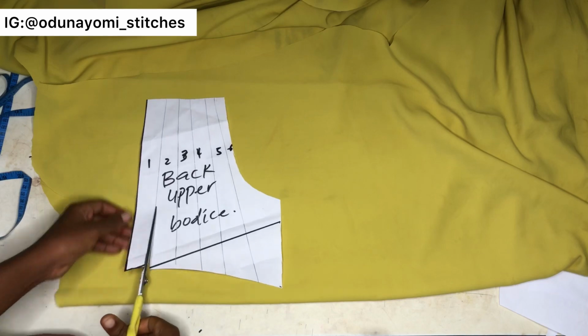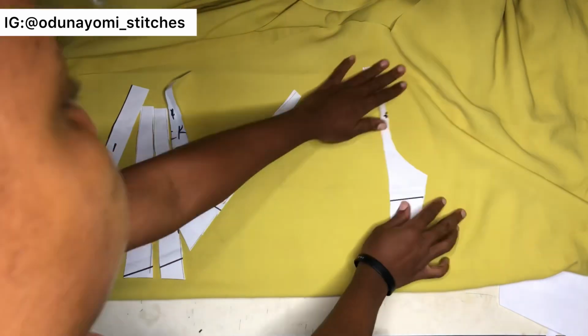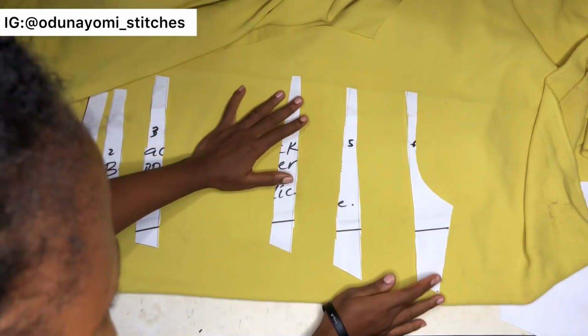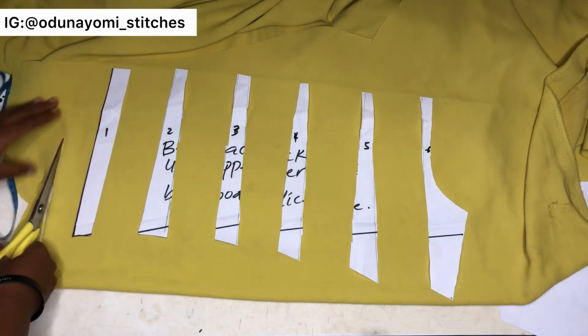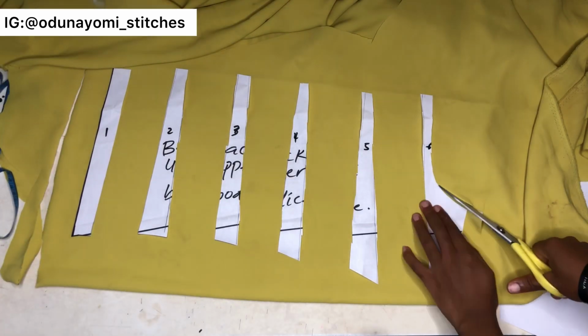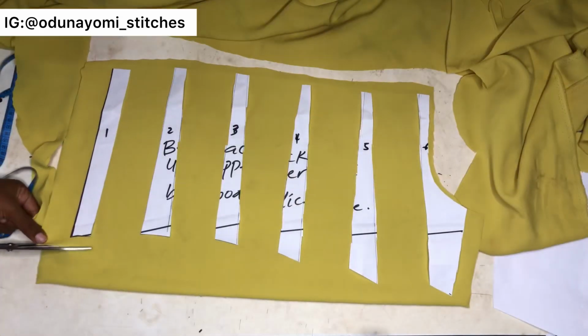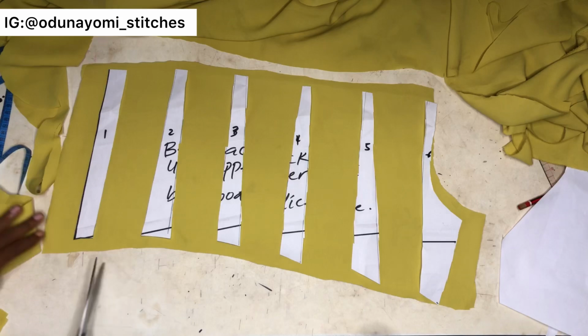So for the back, we'll go ahead and do the same thing too, but you make sure you are careful with this back. It is not straight like the front, it has a curvy edge. So you make sure you spread it out. The more you spread, the more gathers you will have. Like I said, at this number one area, you leave about 1.5 inches for the folding. Then you add ½ inch at the lower part and ½ inch at the upper part for the joining.